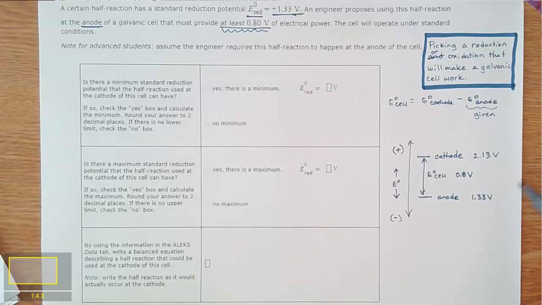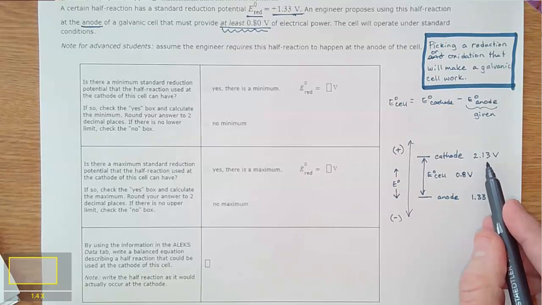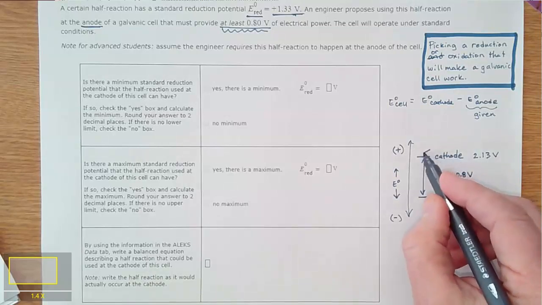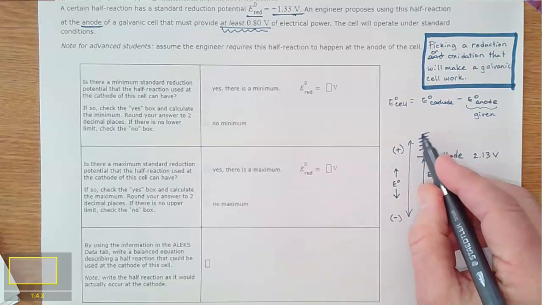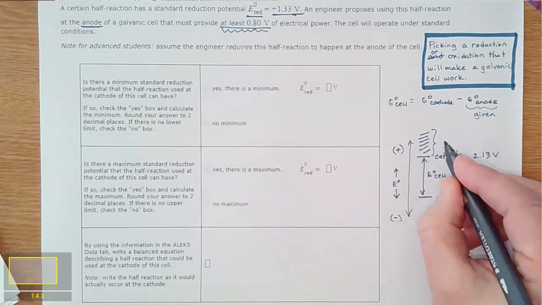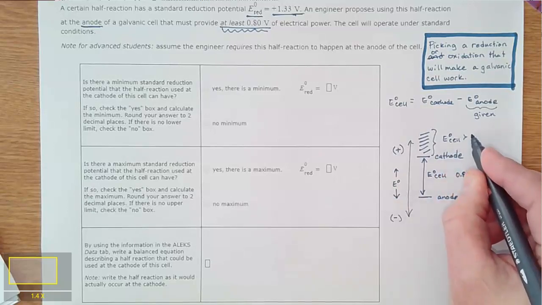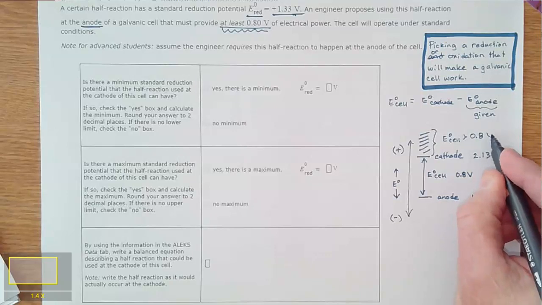Now for this problem, 2.13 is going to be the minimum voltage on the cathode that will do the trick. But anything above that, so anything up in this area, reduction potentials up in here will give E0 for the cell of greater than 0.8 volts.